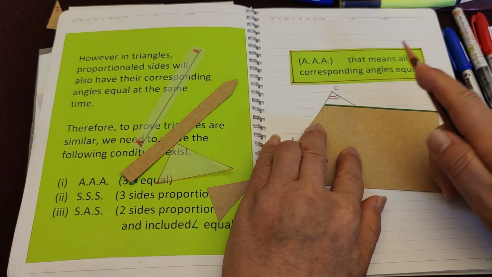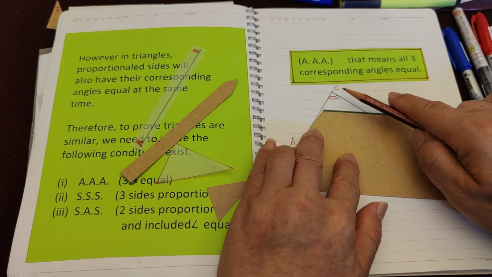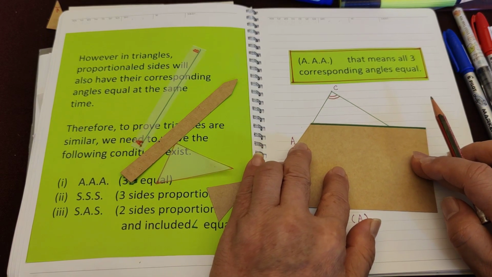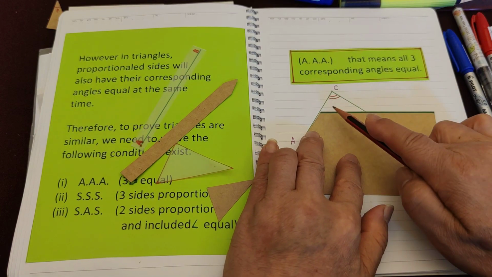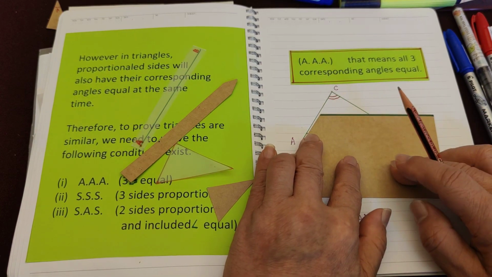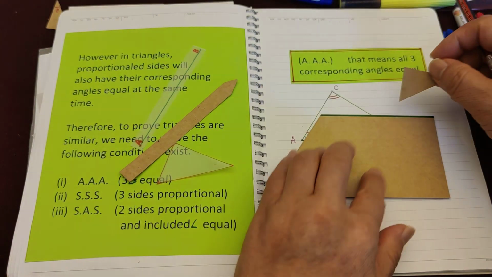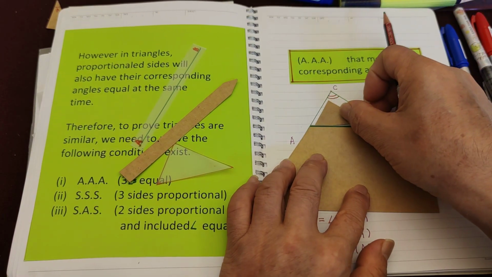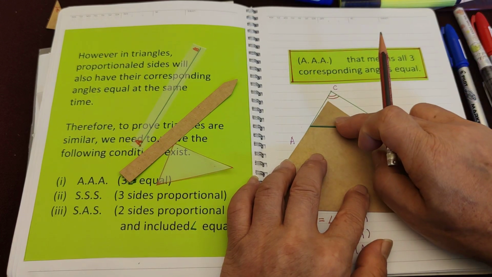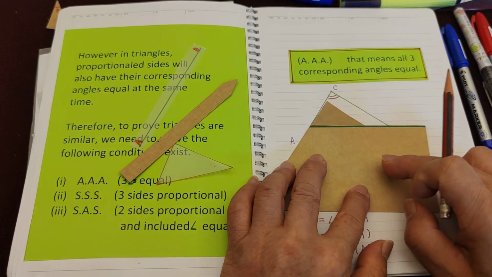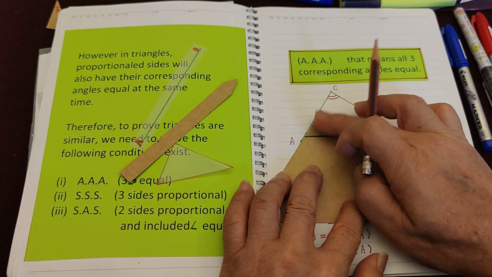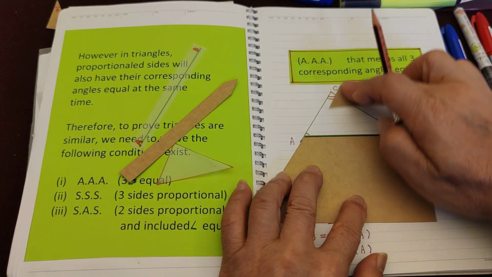You see, if this side gets longer, so do these two sides, keeping all three angles equal. The angle hasn't changed, but the side has changed.